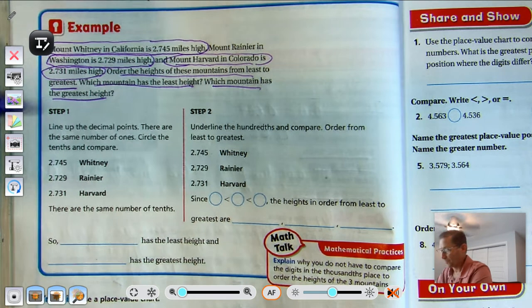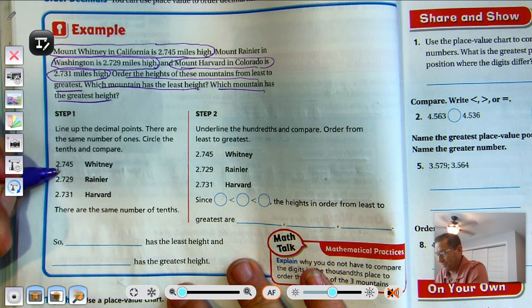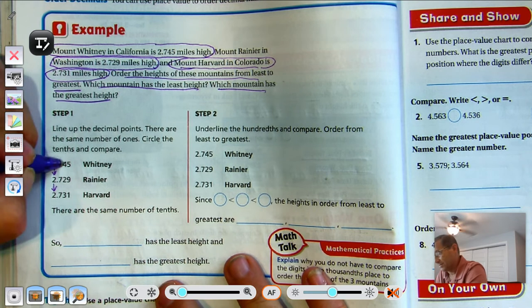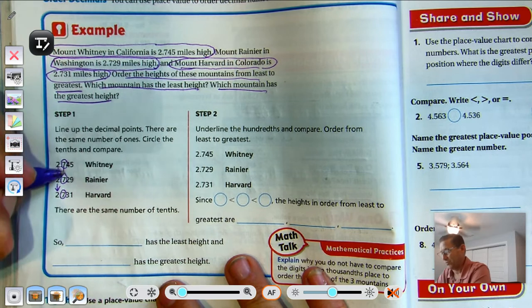All right, so they're the same number of ones, right? 2, 2, 2. So let's circle the tenths and compare. We have 7 tenths, 7 tenths, 7 tenths. Well, those are all the same.